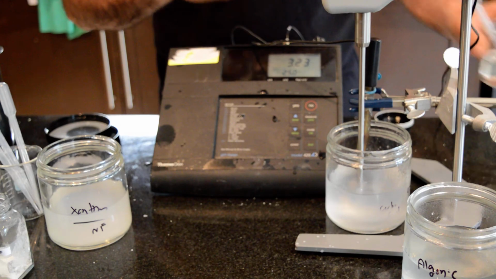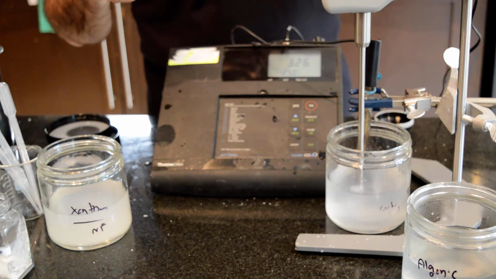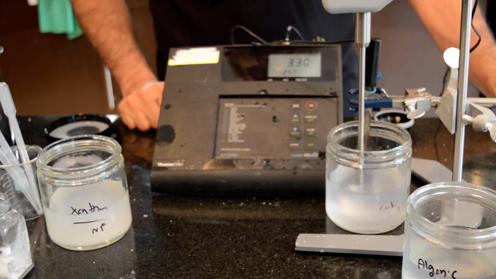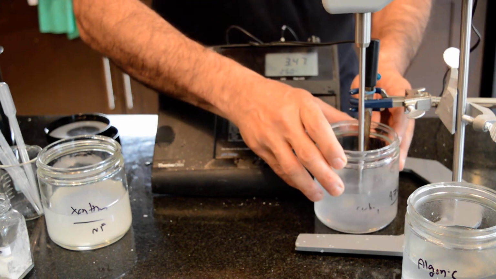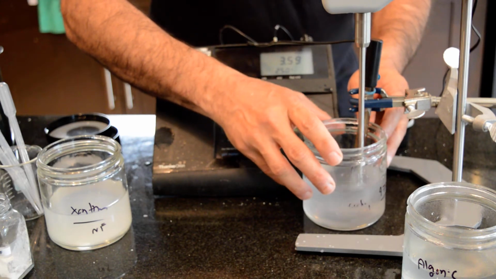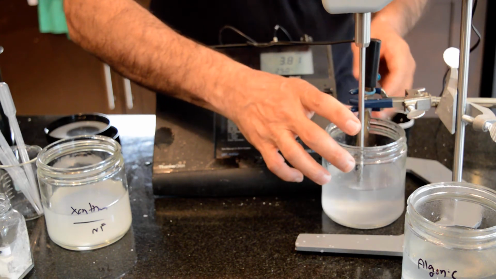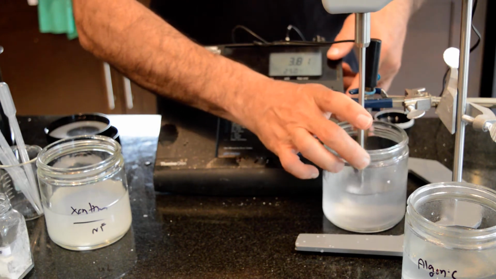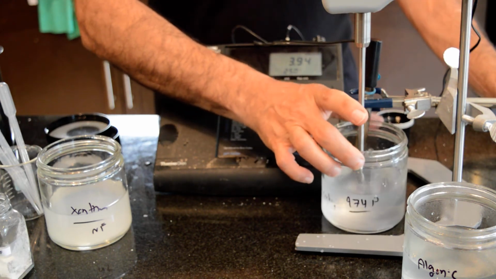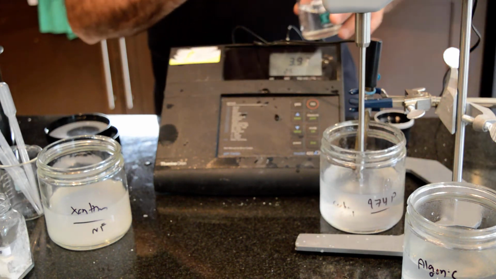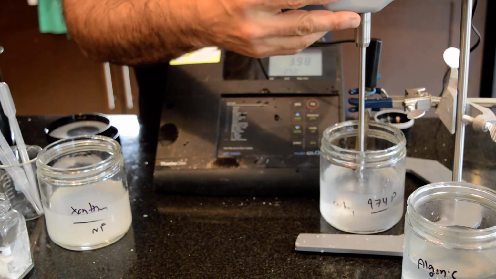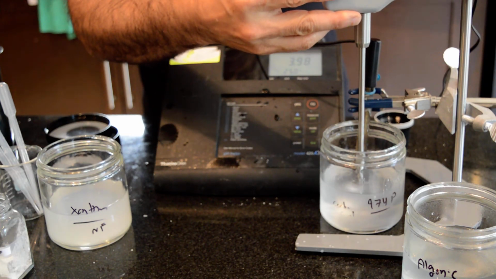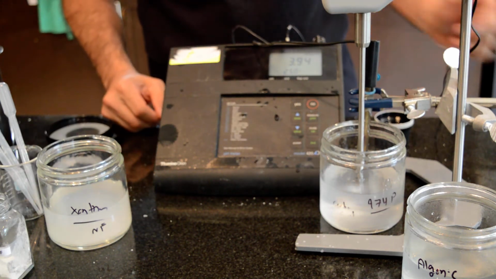And keep in mind, people may know that carbomer is also used in products like hand sanitizers. So this is what they are using. The hand sanitizer is carbomer with alcohol. It's becoming so thick that my pH probe cannot even see the region where the pH has been changed. So I'm going to increase the RPM to make this go faster.